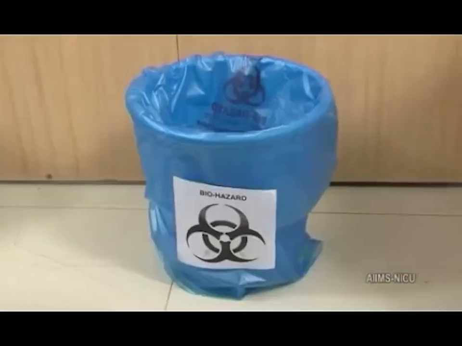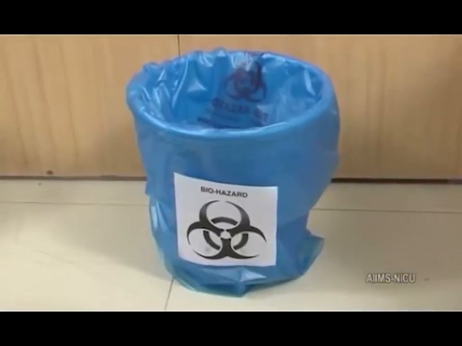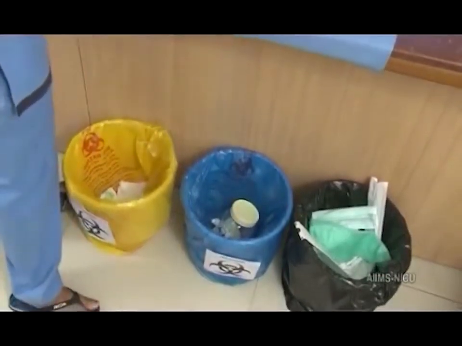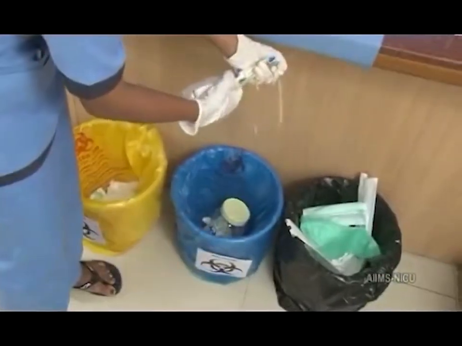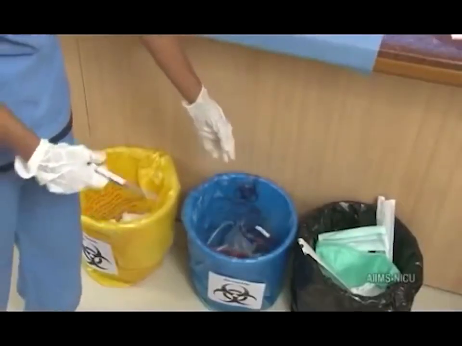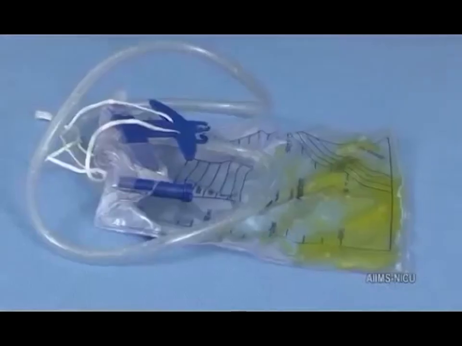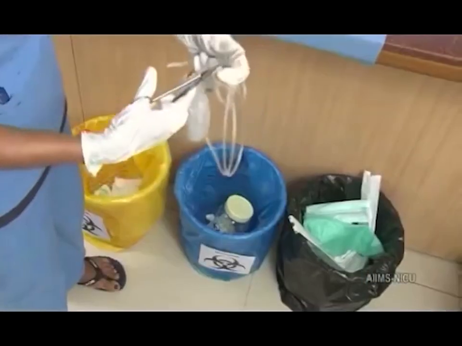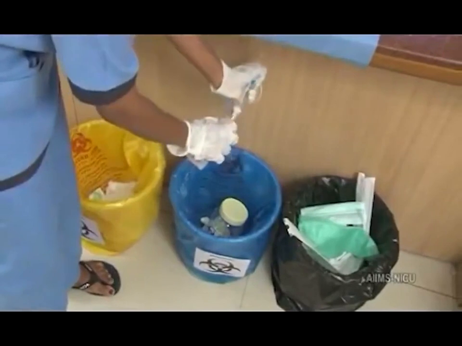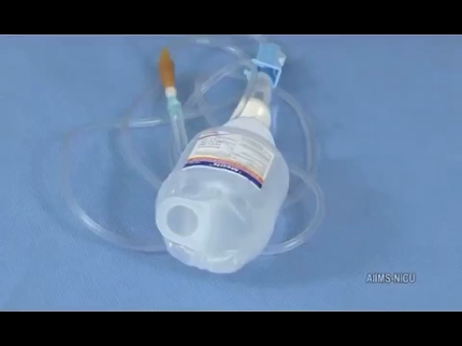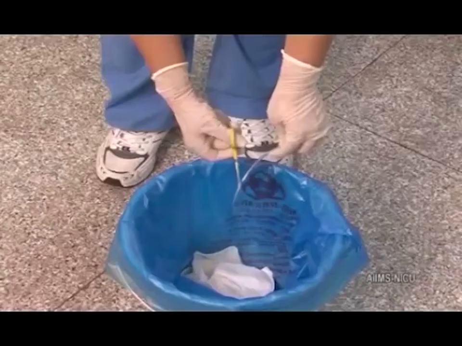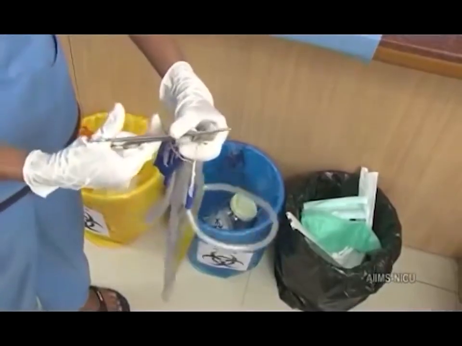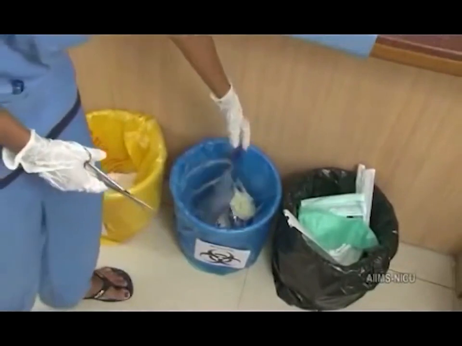The items to be disposed of in the blue bag include all the infected plastic waste, such as disposable syringes, the intravenous set, the blood transfusion set, the endotracheal tube, urinary catheter, urine bag, medication vials. The IV set, the blood transfusion set, the endotracheal tube, the catheter and the urine bag should be first cut into pieces and disposed of in the blue bag.